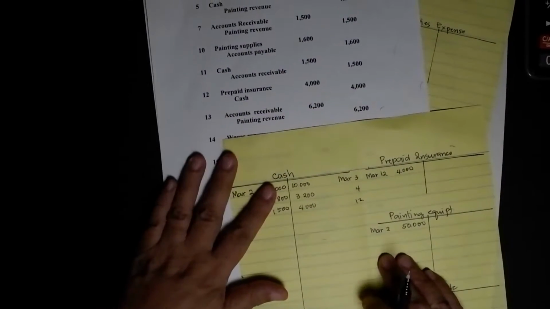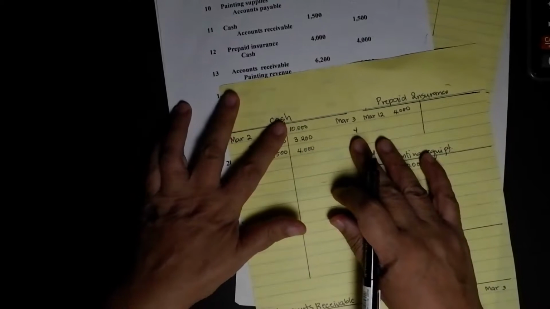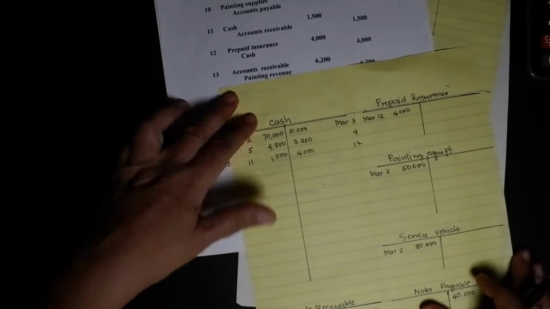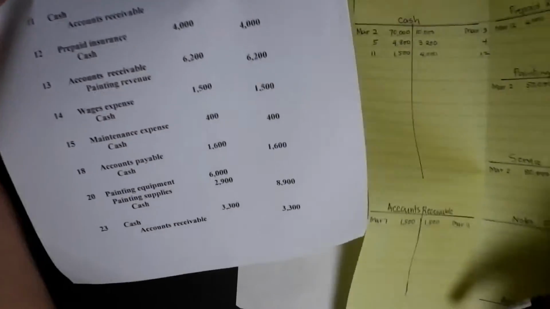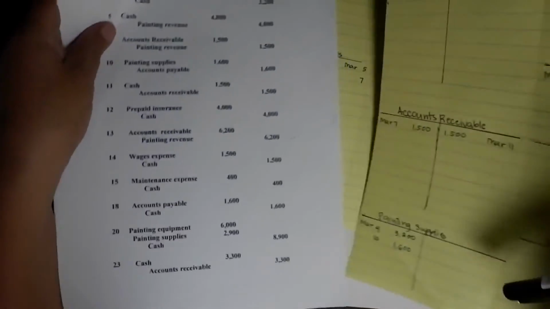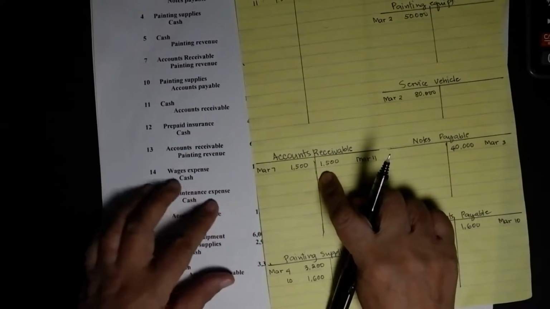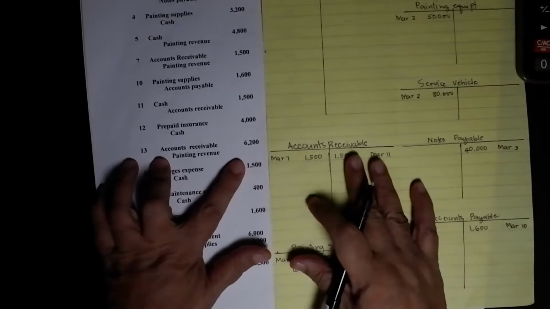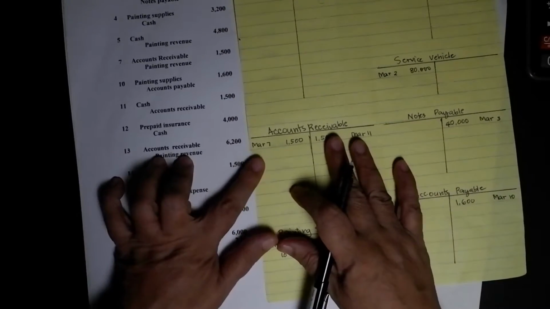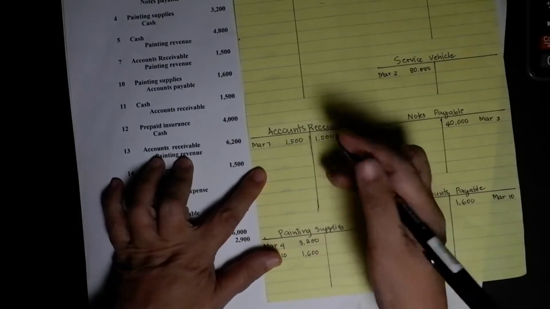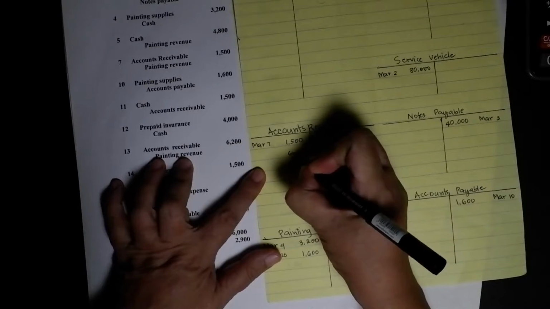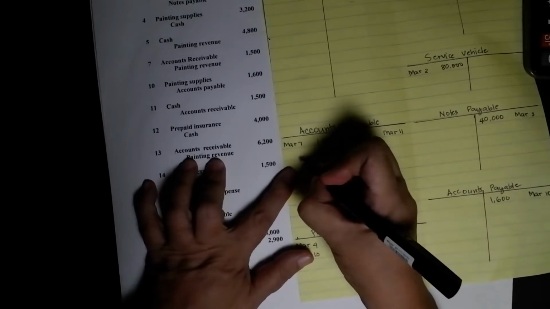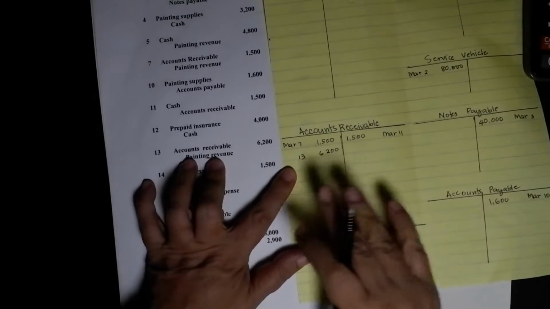Okay. Next is debit accounts receivable 6,200. Again, here is our accounts receivable. March 13, debit accounts receivable 6,200. Okay.